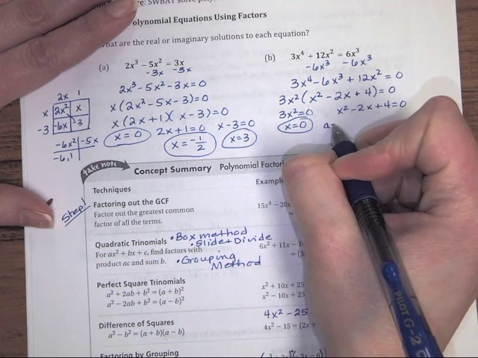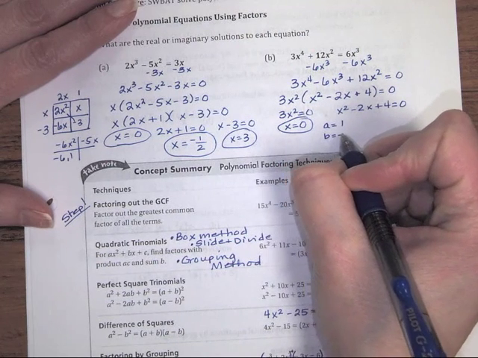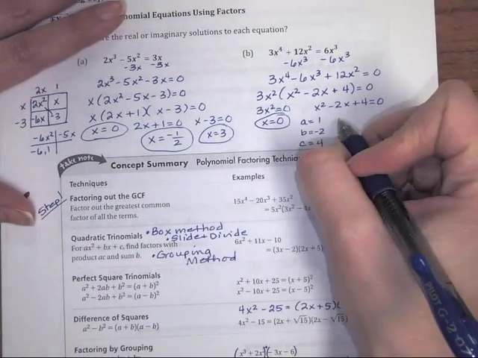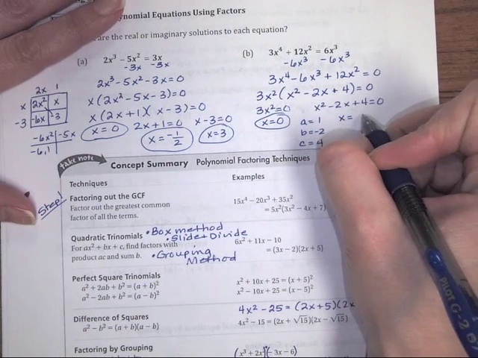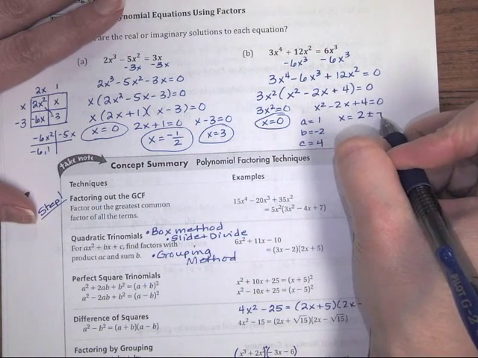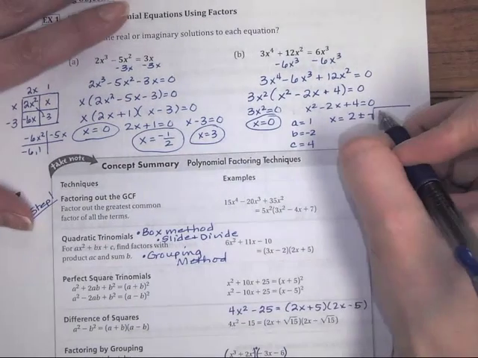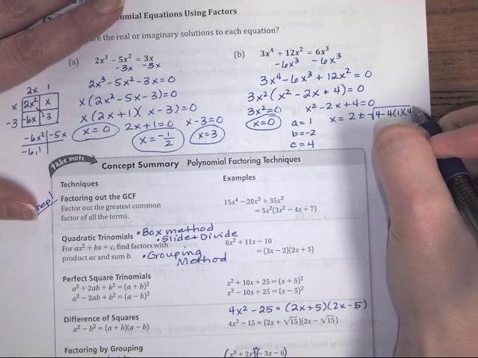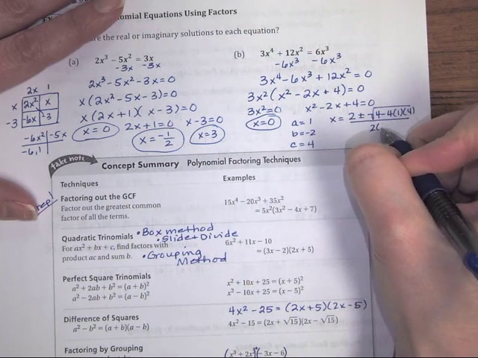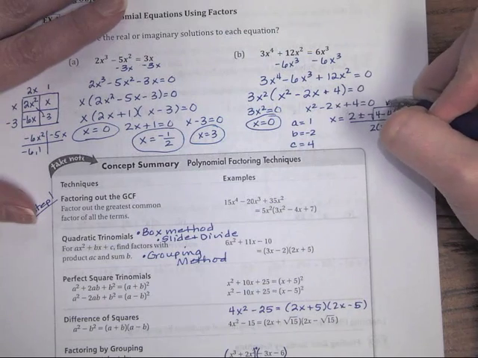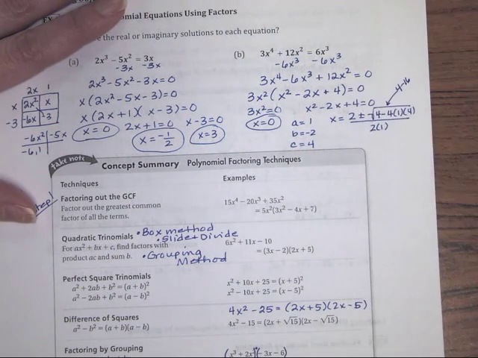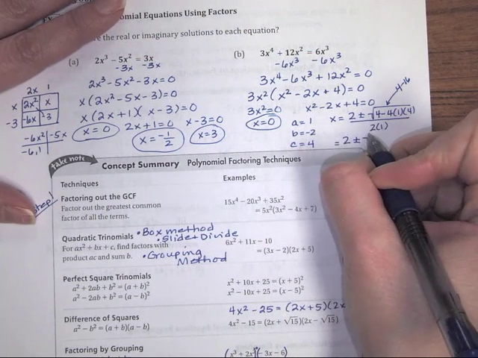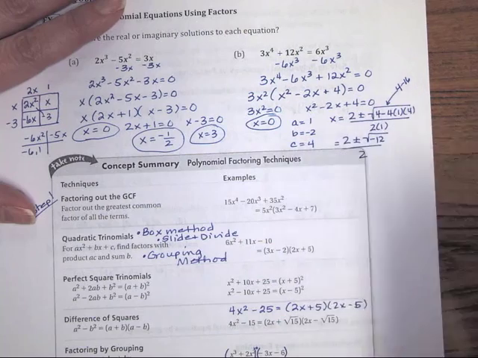Quadratic formula, a equals 1, b equals negative 2, c equals 4. Let's go ahead and we find that x equals negative b, which is 2, plus or minus the square root, b squared, which is 4, minus 4 times 1 times 4, all over 2 times 1. So in here, this is 4 minus 16, right? Negative 12. So this equals 2 plus or minus the square root of negative 12 all over 2, right?